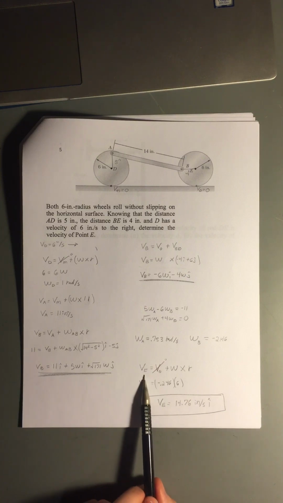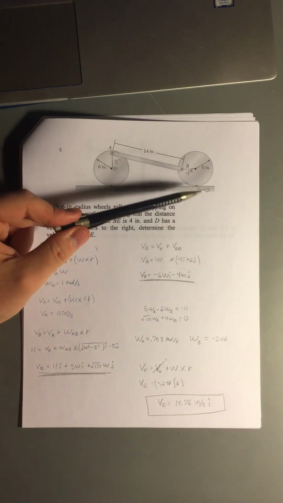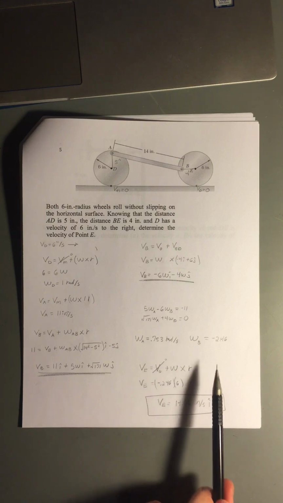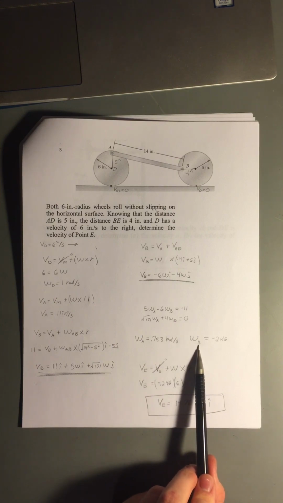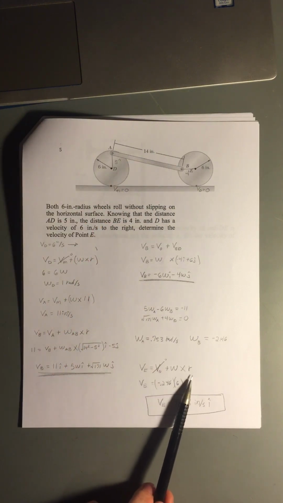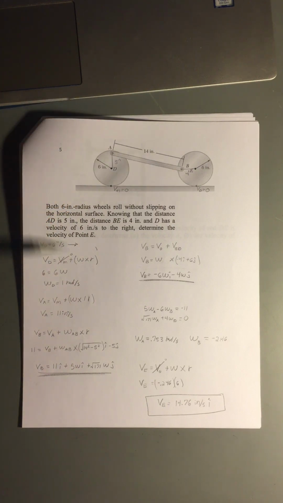And so we go back to this equation here, and I decided to go from this point that I created here because it's 0. It makes our calculations a little bit easier. So we can plug in the angular velocity of the wheel that we just found, and we cross that with the distance here, which is just the radius of 6 inches. And so running that calculation, we find that the final answer for the velocity of E is 14.76 inches per second, and that is in the I hat direction.